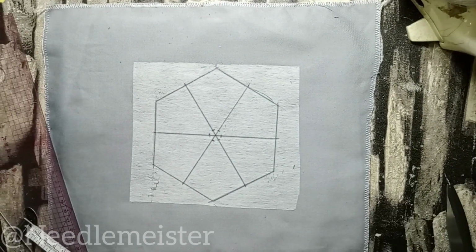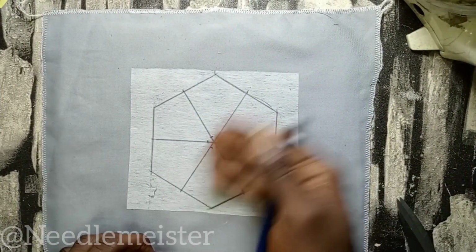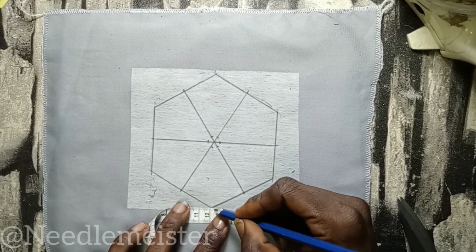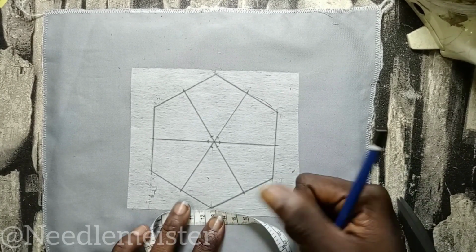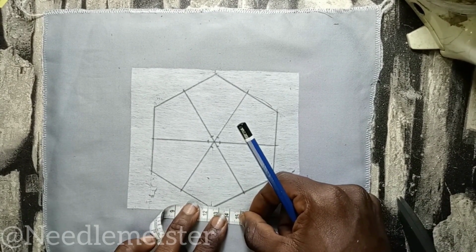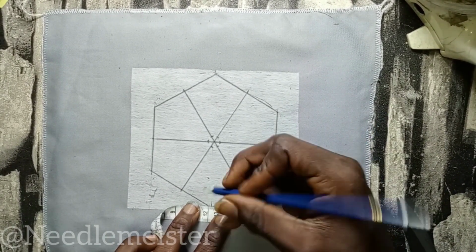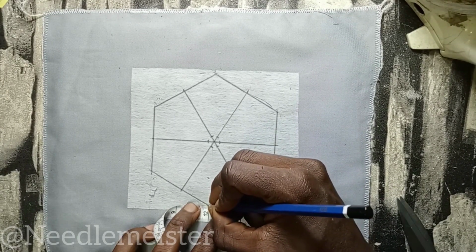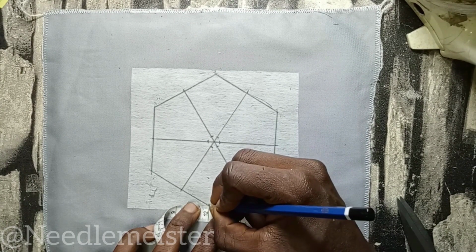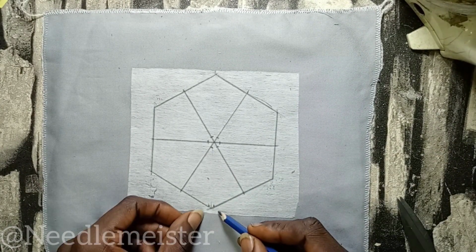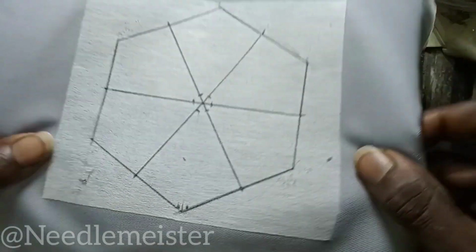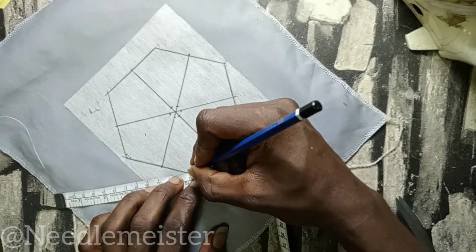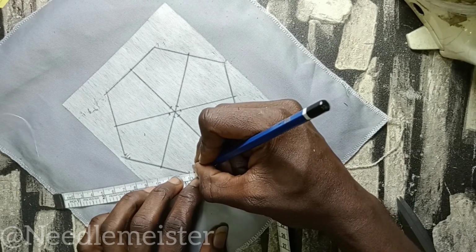Our next move is going to be on the 6 sides. At each angle formed by 2 sides, we are going to give a base of 0.5 centimeter, just like the base of a triangle, in such a way that on each line we mark a distance of 0.25 centimeter, like this, just like the base of a triangle of length 0.5 centimeter.